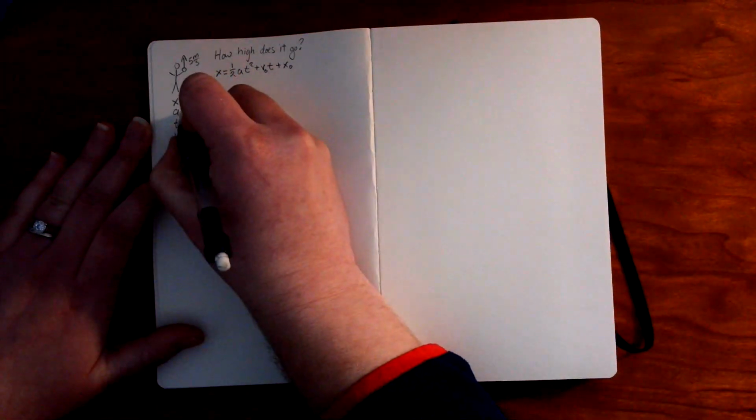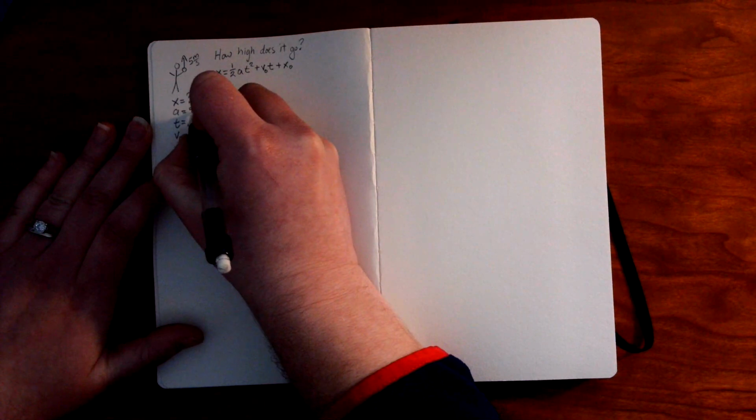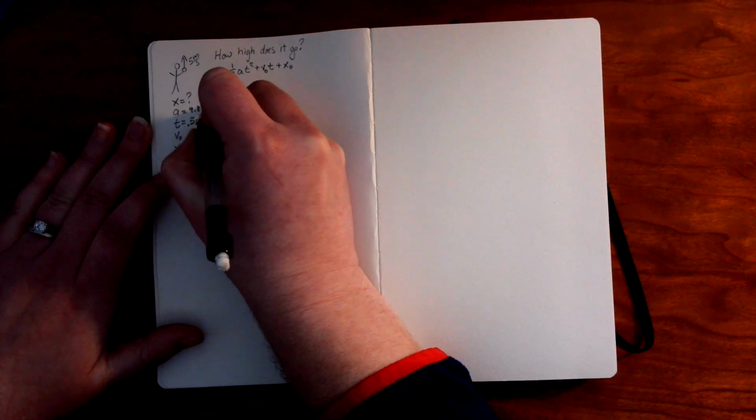Now, we are on Earth. This is gravity. Gravity is slowing this down, so we're going to use 9.81 as our acceleration. And that is in meters per second squared.